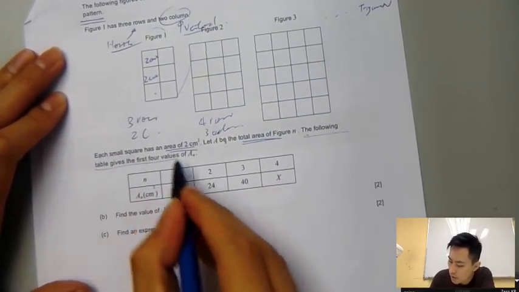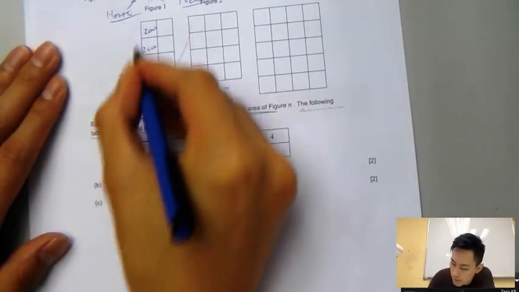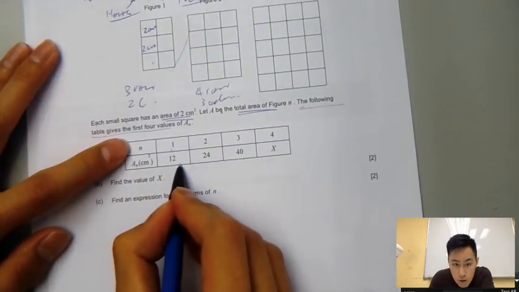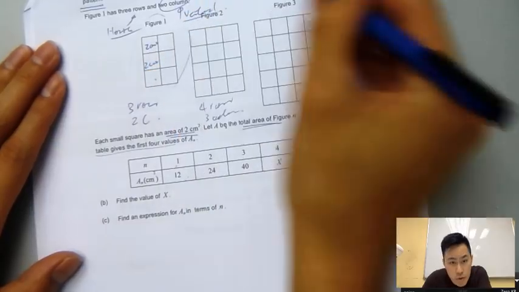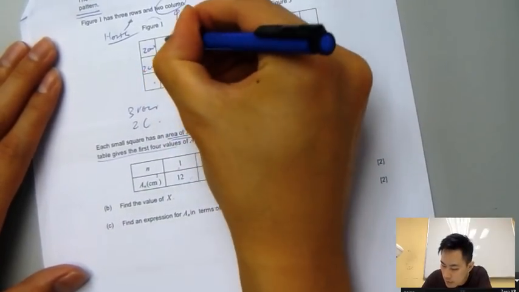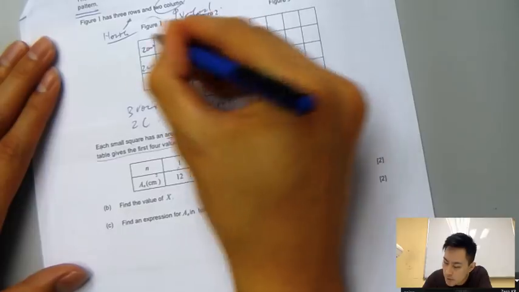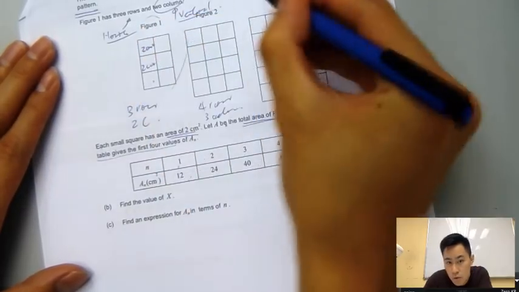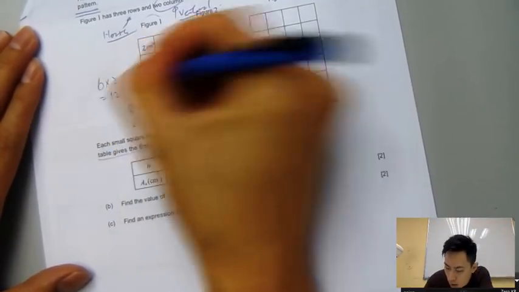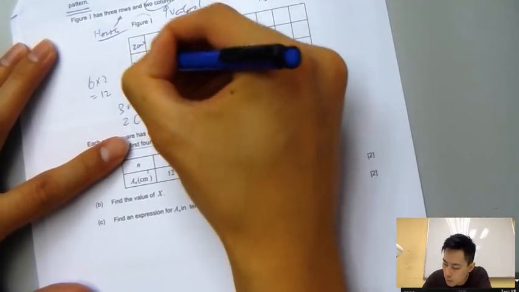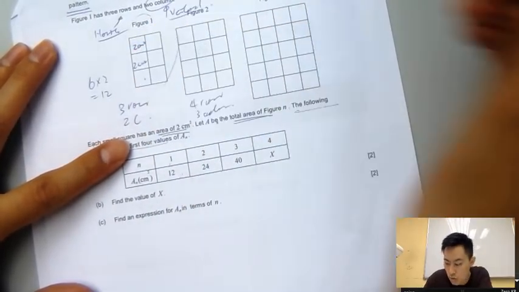The following table gives the first 4 values of an. So n stands for the figure number, figure 1, and an is 12. an is the total area. So why is it 12? In total, how many squares do you have right here? 1, 2, 3, 4, 5, 6. You have 6, times 2, because each square is 2 cm squared. So 6 times 2 will be 12. It's just that easy. Basically, it's just the number of squares times the area of each square.